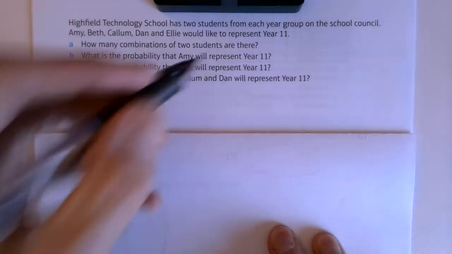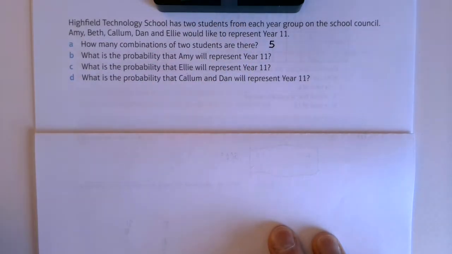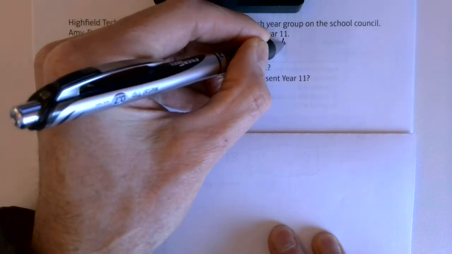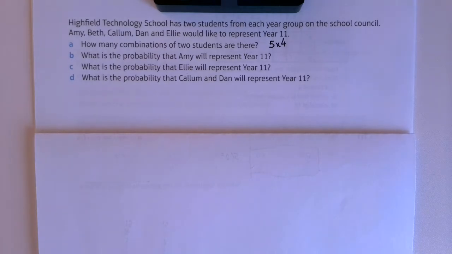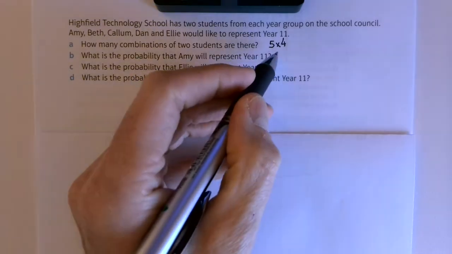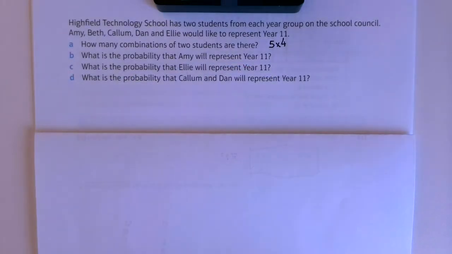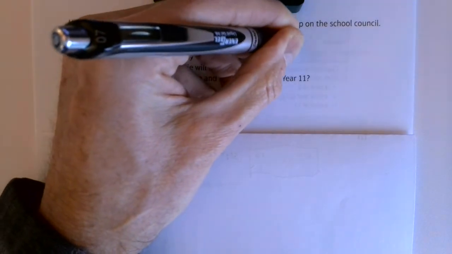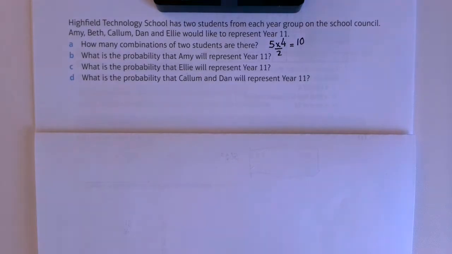Okay, so first student, you've got 5 choices. Once you've chosen your first student, you've got 4 choices. But do you divide by 2? Well, if Amy and Beth get chosen, is that the same or different to Beth and Amy getting chosen? Well, it's the same, isn't it? So if we say 20 is our answer, we include Amy and Beth and Beth and Amy. So I do need to divide by 2 in this case. So the correct answer to that is 10. The order isn't important. If the order isn't important, then we're going to be dividing.